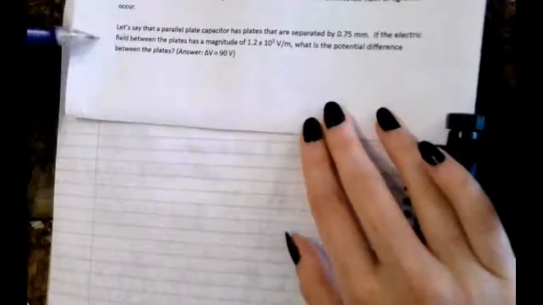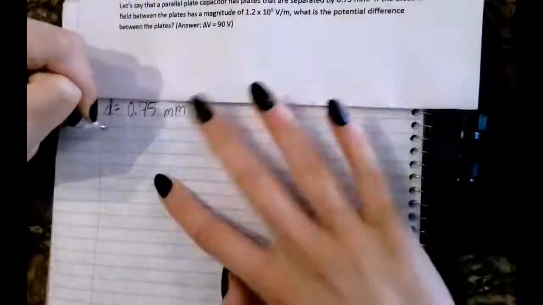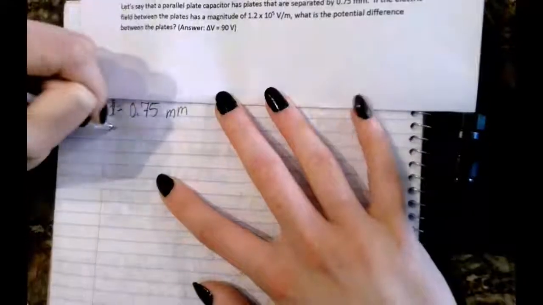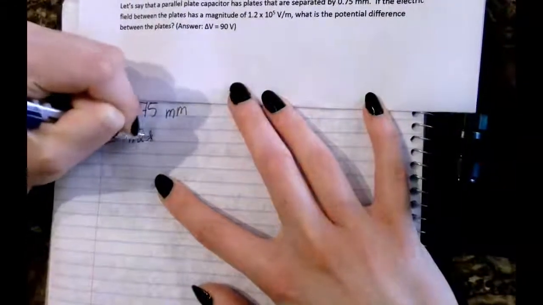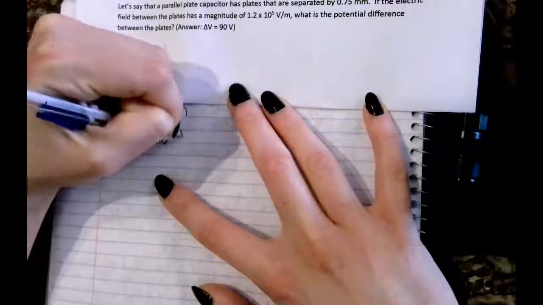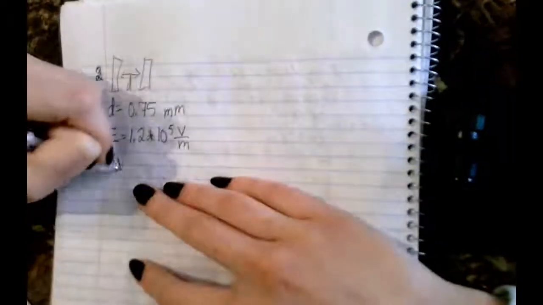Okay. The electrical field between the plates has a magnitude, so E has to equal 1.2 times 10 to the 5 volts per meter. We want to know the potential difference between the plates. So I want to know delta V.